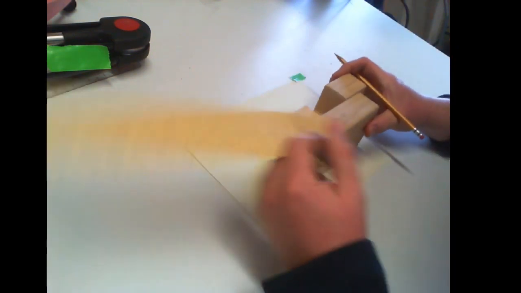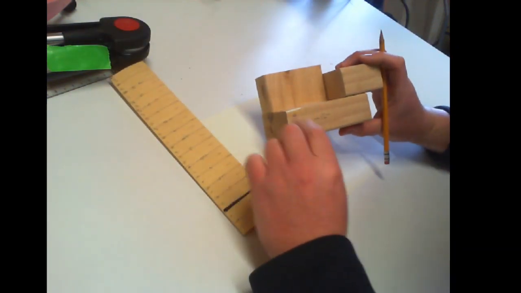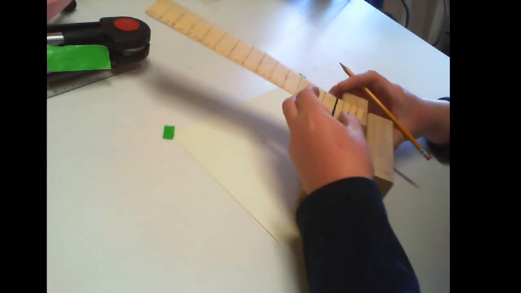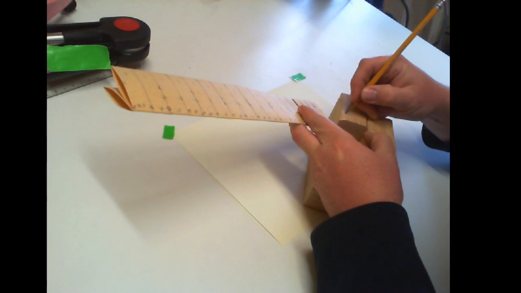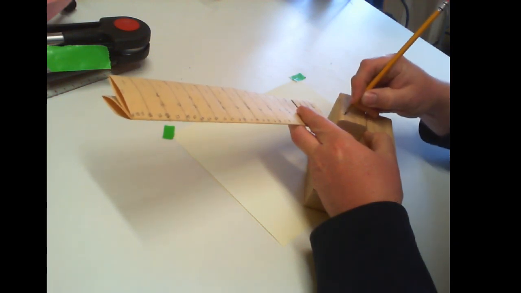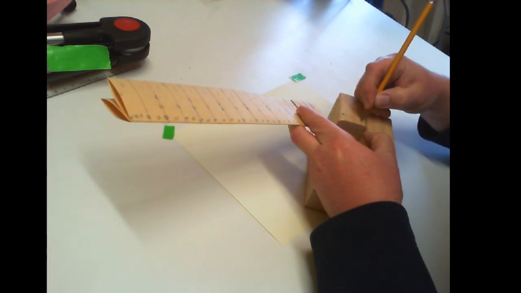Okay. Now, because I know this is a 2x4 that I used, this 3 will be this 3 too. So I'm just going to go ahead and mark that so that way I know that's 3. Okay, there, there.